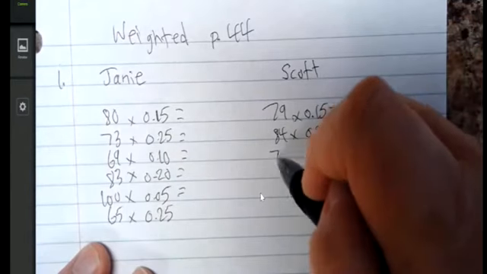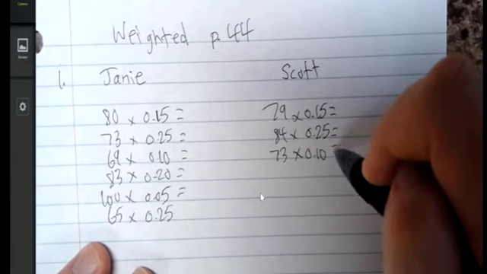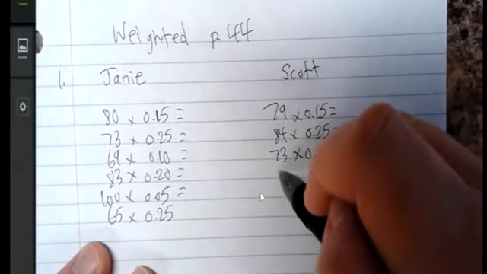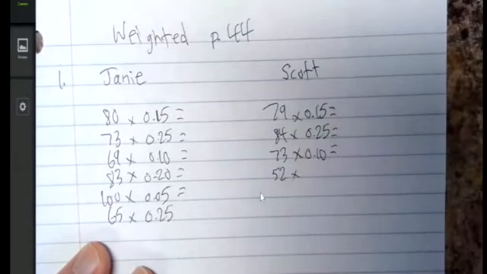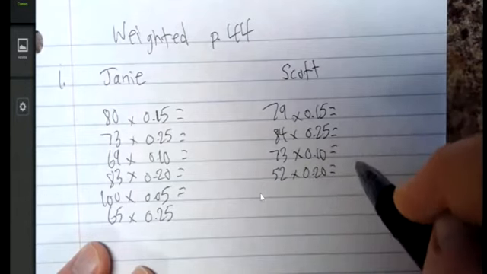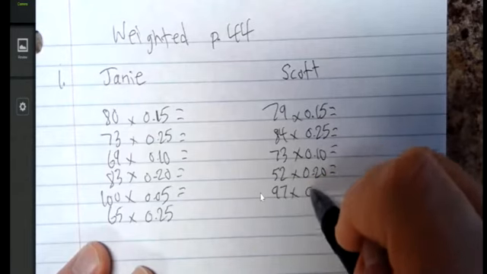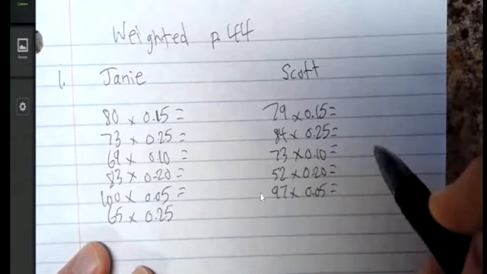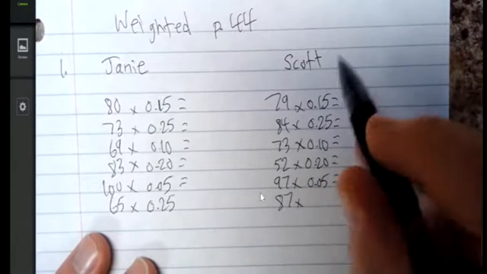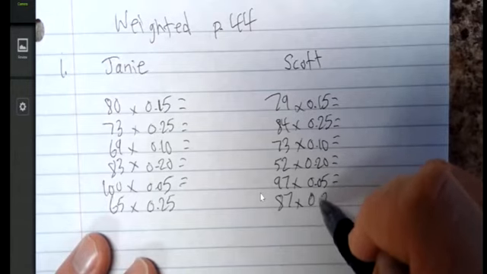And he got a 73 times 0.10, and he got a 52 times 0.20, and he got a 97 times 0.05, and an 87 on the final exam, which was worth 25%.